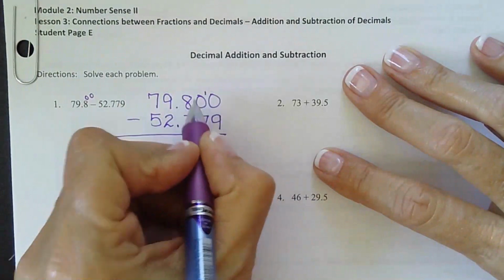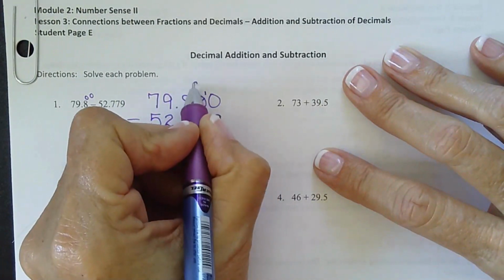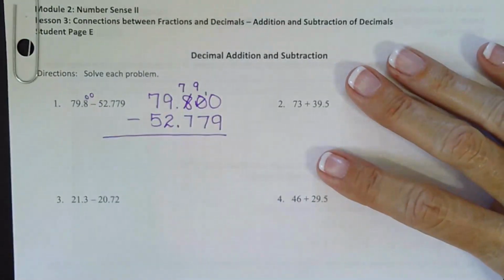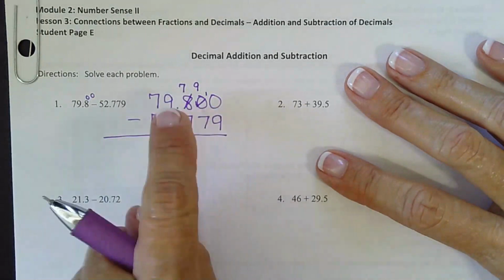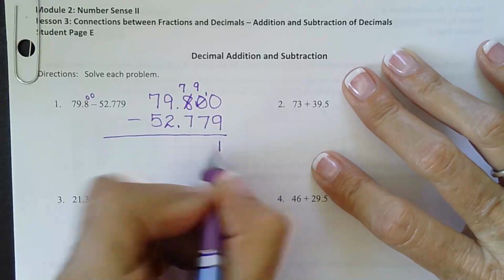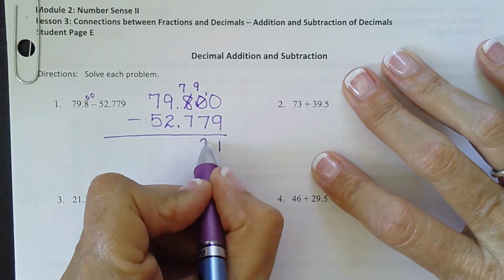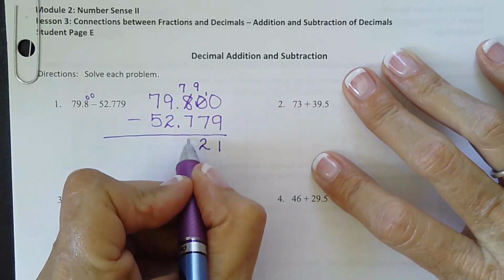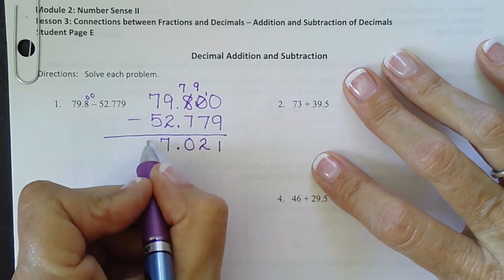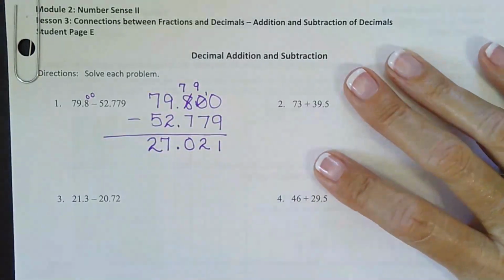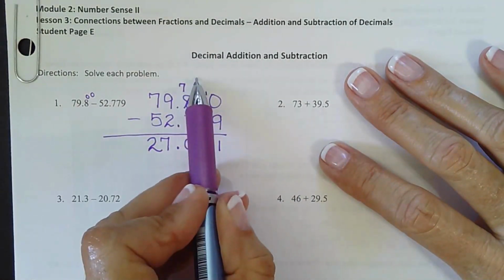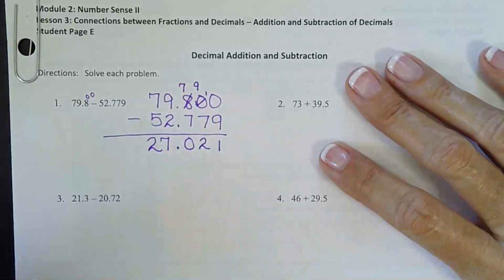So make this 10, borrow from this 10, make it 9. Then we got to go up here and borrow from this because we can't borrow from 0. So now we have a 10, a 9, and a 7 up there. So 10 minus 9 is 1. 9 minus 7 is 2. 7 minus 7 is 0. 9 minus 2 is 7. 7 minus 5 is 2. So like I said, a little bit more complicated. So make this 10, borrow 1 from here. This 10, make it a 9. Borrow 1 from here, make it a 7.